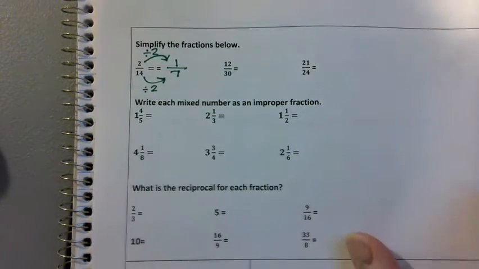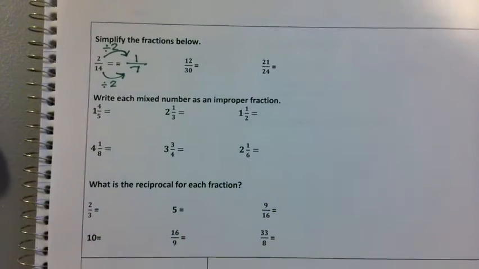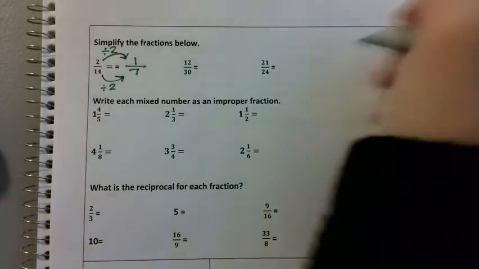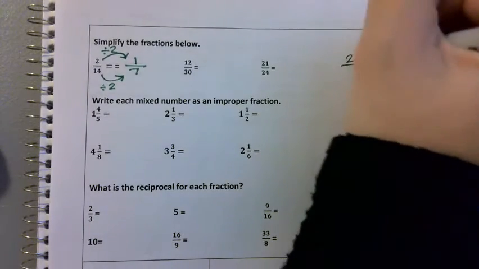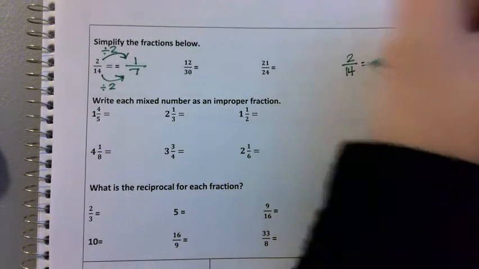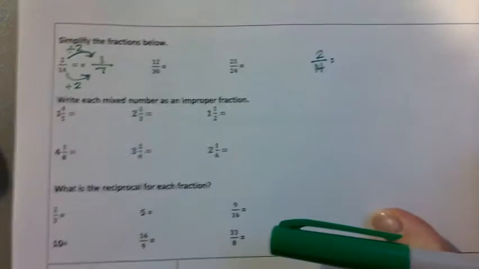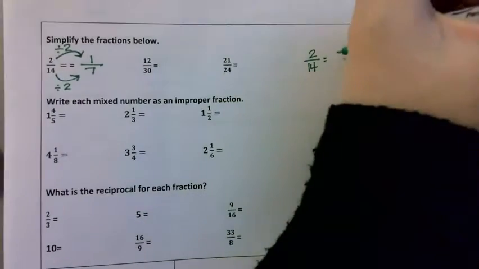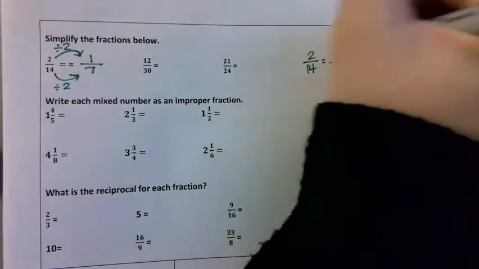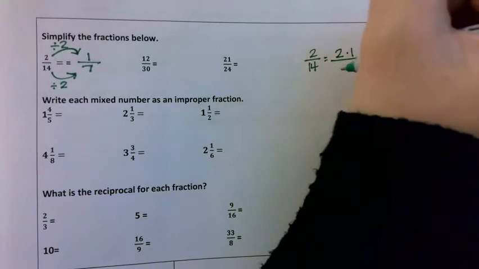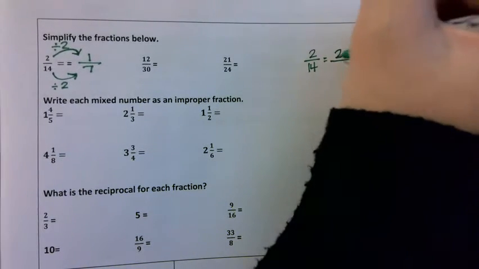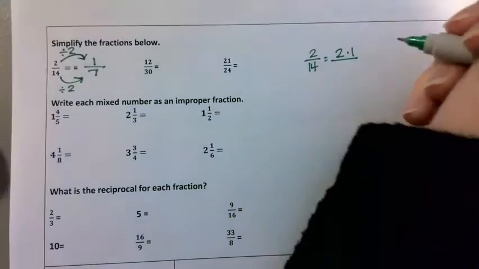Okay, another strategy that you could use to find a fraction in simplest form is to use math facts. I'm going to write a math fact for 2, which is 2 times 1. And I'm going to write a math fact for 14 using one of these numbers. Remember, if we divide by 1, it doesn't get us very far.